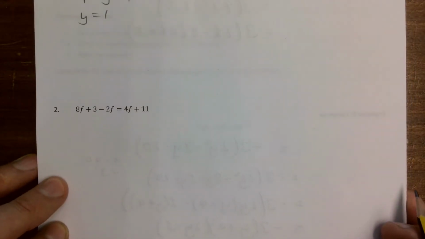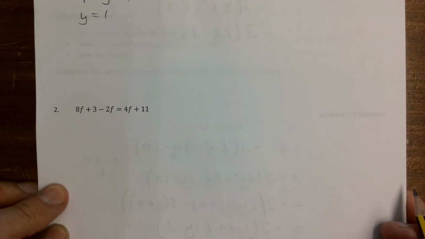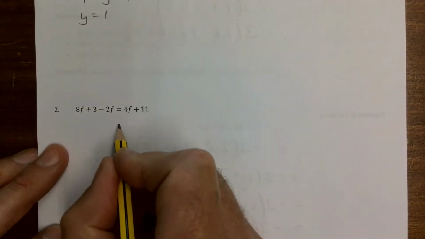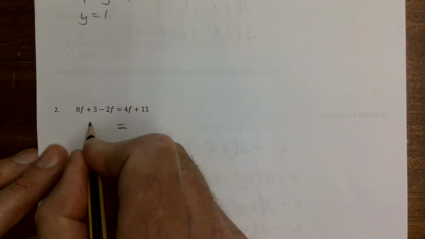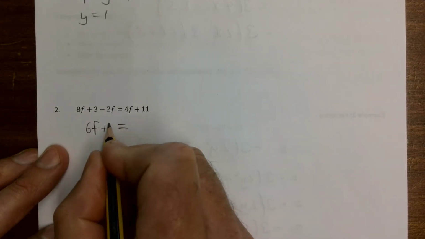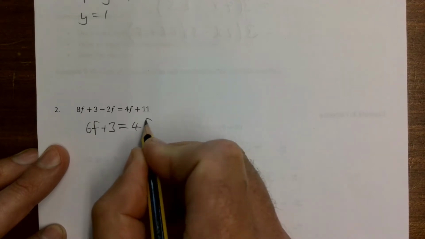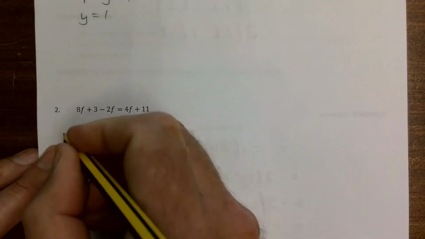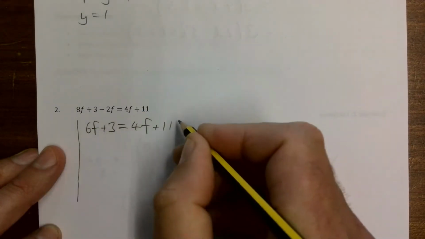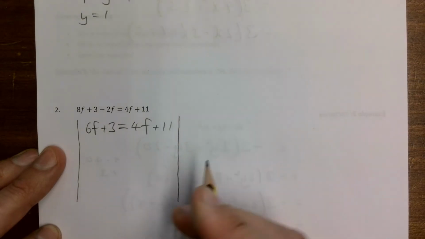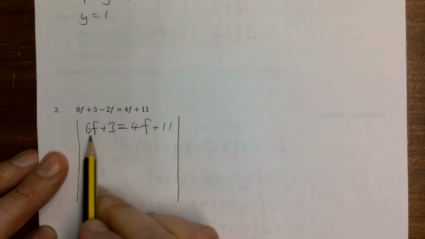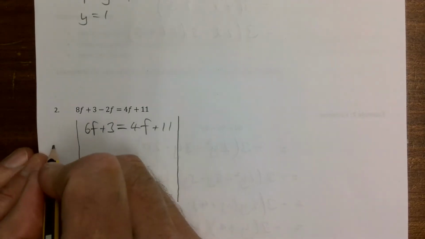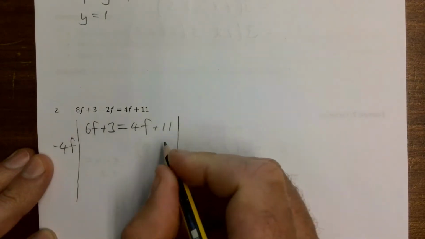Example 2 is the next step up from that. I think we should join together our like terms on each side first of all. So like terms here, 8f take away 2f, so we have 6f plus 3 equals 4f plus 11. And what I like about these questions is it's now in the same format as our previous question, so we just pick up where we left off in example 1. 6f and 4f, the smallest value is 4f, so we want to get rid of that. So we're going to take away 4f from both sides.